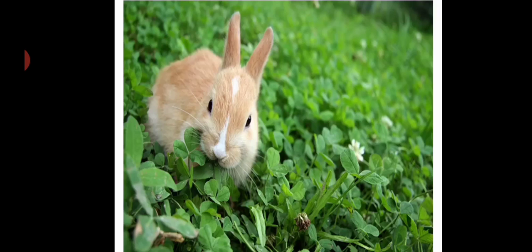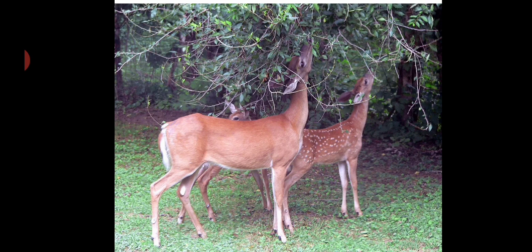Rabbits. Rabbits are domestic animals. They are herbivores because they eat grass. Deer. They are wild animals. You can't find them around the house. They are herbivores because they eat plants.